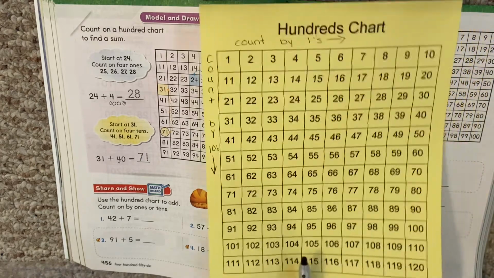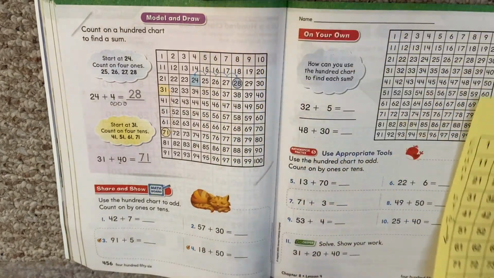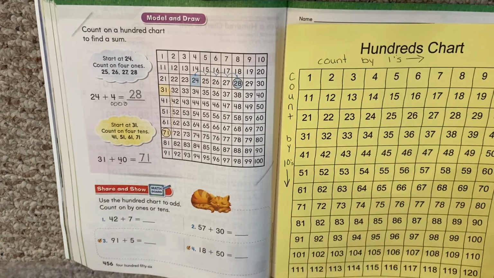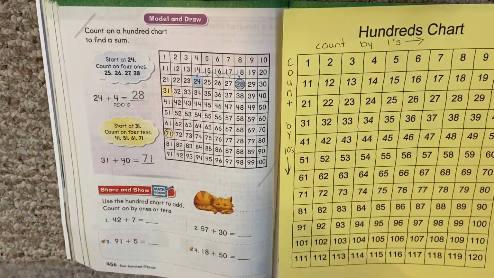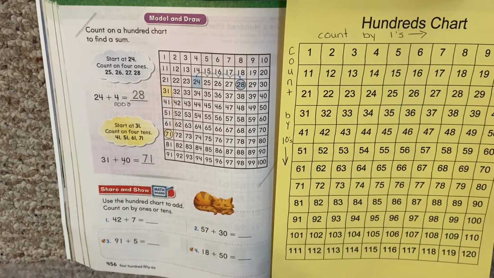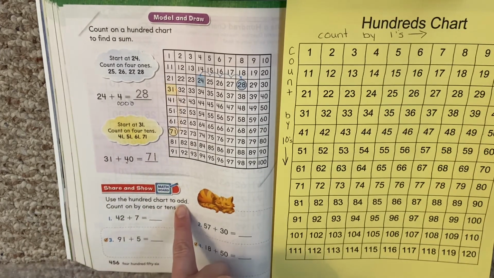So I like my big hundreds chart when I'm showing you, because sometimes these are small. My fingers are too big. So it's up to you. If you want to use the hundred chart I gave you, you can. If you want to use the hundreds chart here, you can use that too. Whatever works. You have smaller fingers than me.